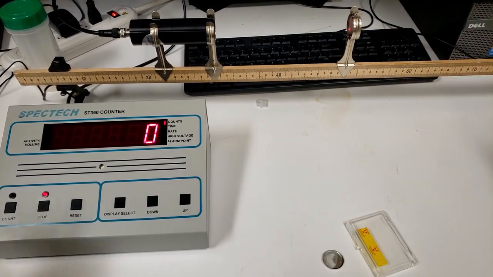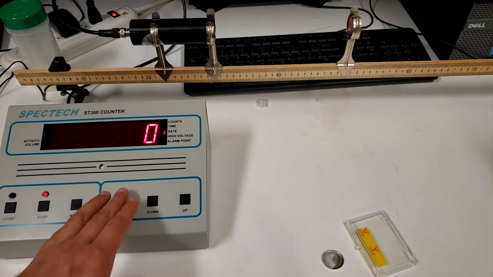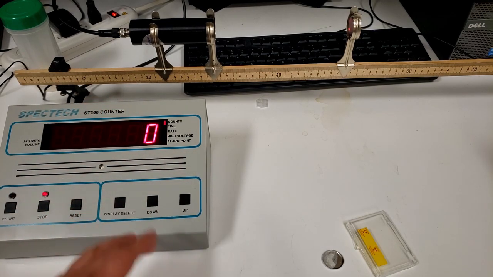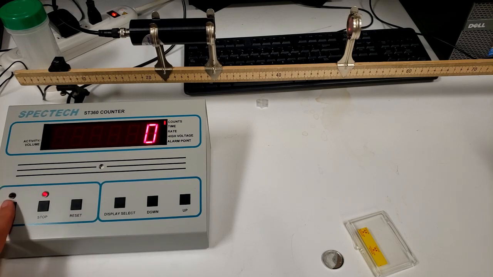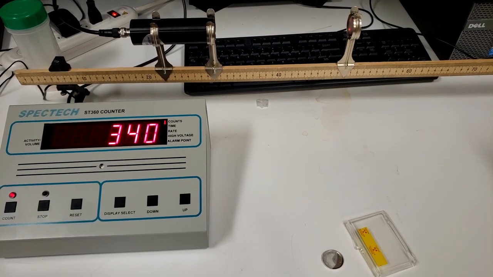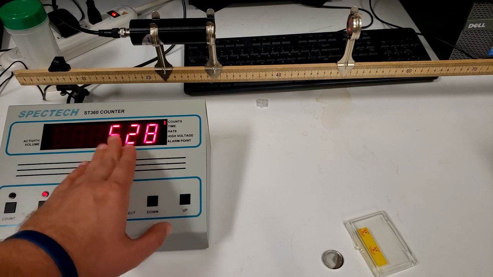So we would just take the count as normal, right? We would select our time to be 5 minutes. Our high voltage is never going to change. That's 900 volts still. And then we'll come back to our counts, and then we would hit count. Okay, and then let's just flash forward. Imagine that we had just completed a 5-minute count, so we'll go ahead and stop this, right? And so we would record whatever our count was right here, okay?